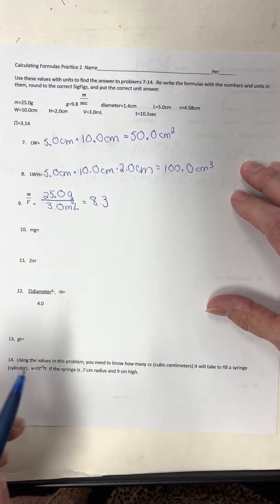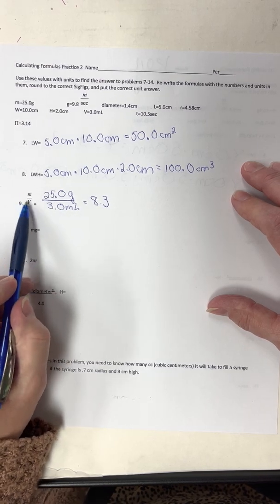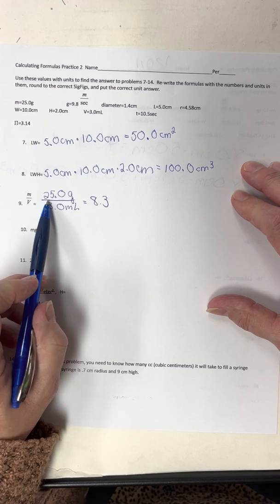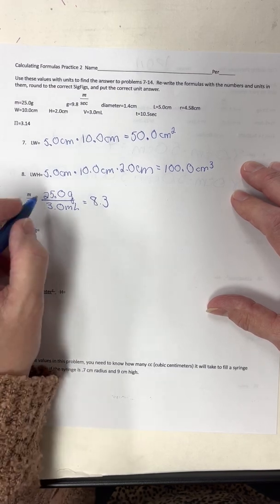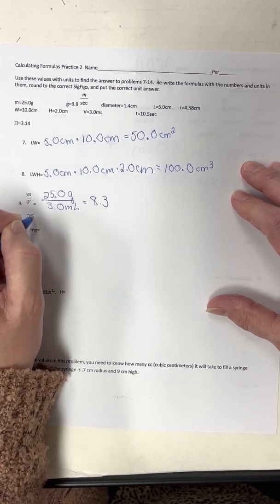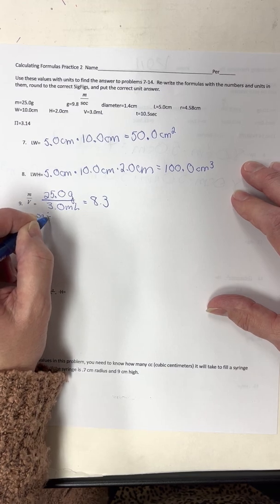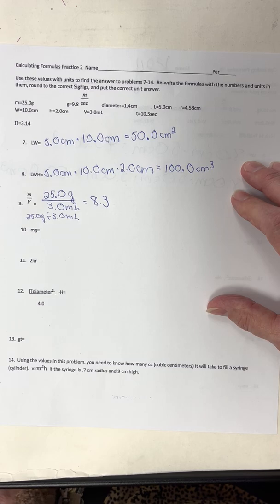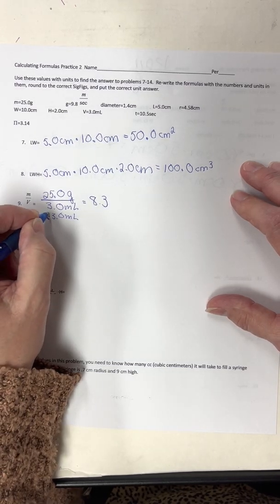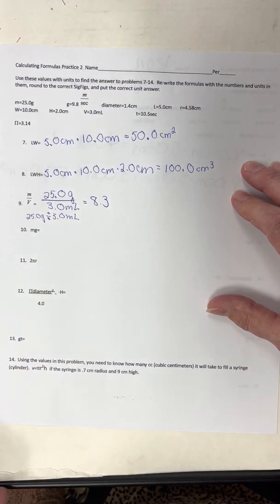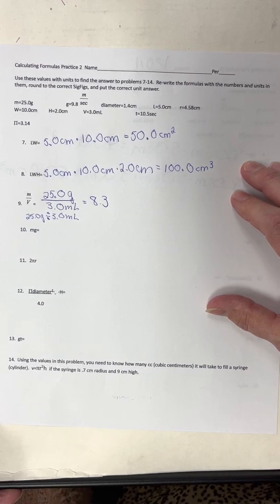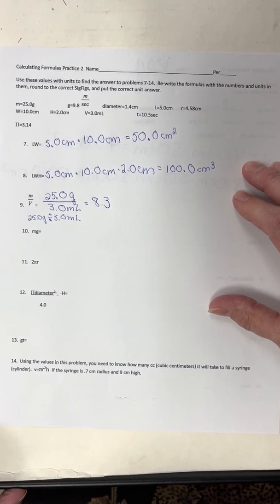My unit, and again, notice the formula asks you to write it like a fraction. I wrote it like a fraction. If you would have written it like 25.0 grams and a divide sign, 3.0 milliliters, you're going to be coming up to me saying, what's the unit answer, or which one's on top, the grams or the milliliters? And I'm going to say to you, go back to your seat and rewrite it like the formula says to, and then I'll answer your question.